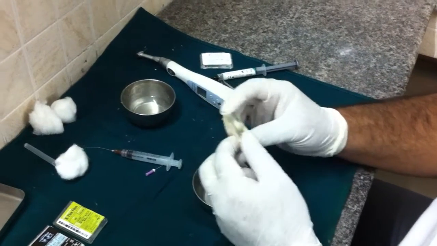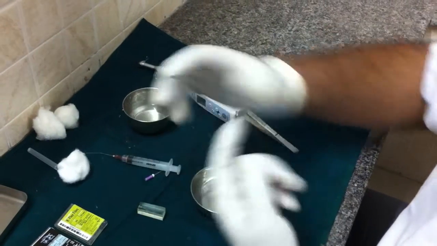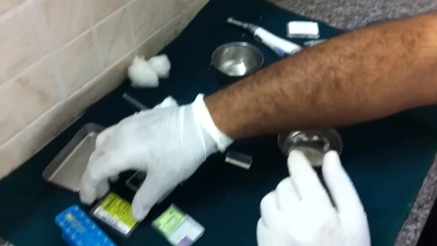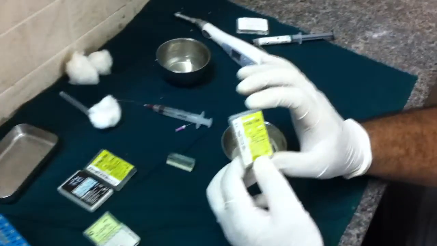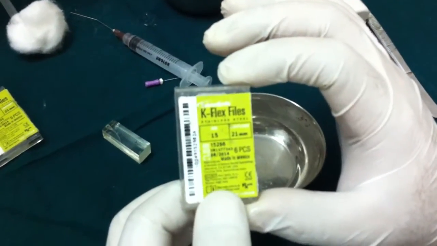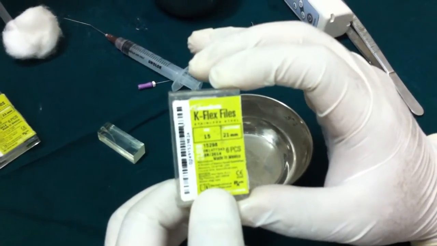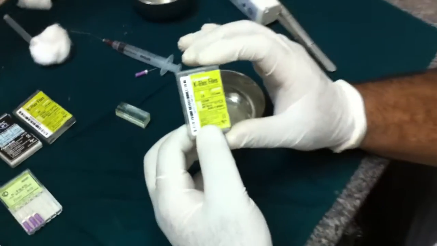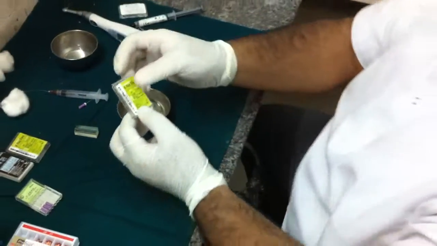Now, following orifice enlargement, the next step is establishment of glide path. Here I would prefer Sybron's K-Flex file for the simple reason that K-Flex files have less chance of ledging or transporting the canal.